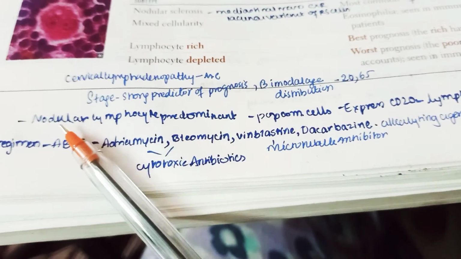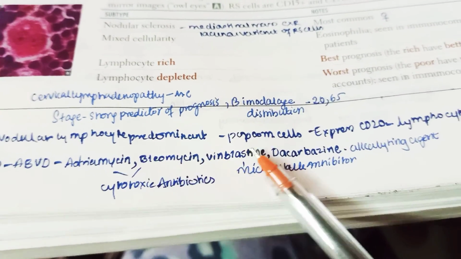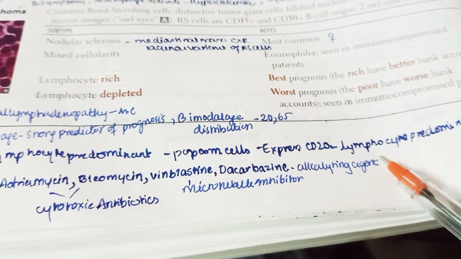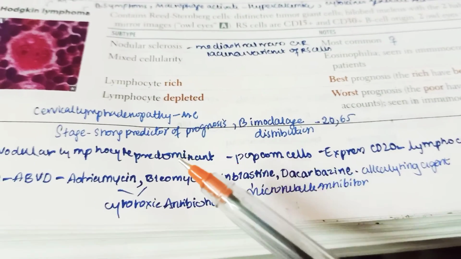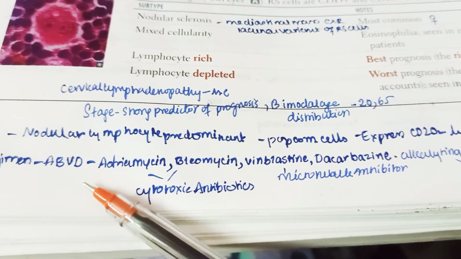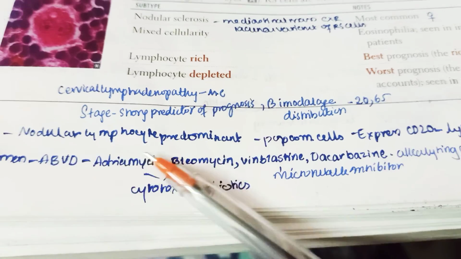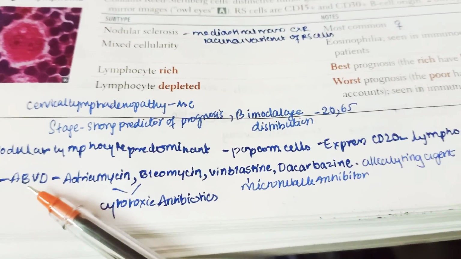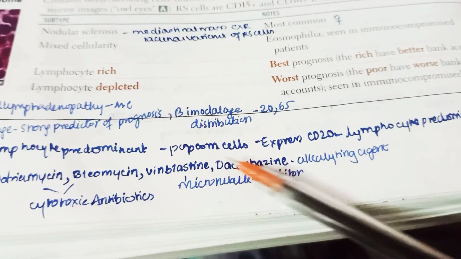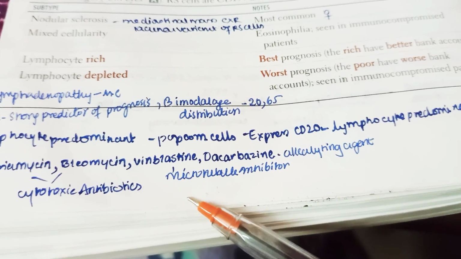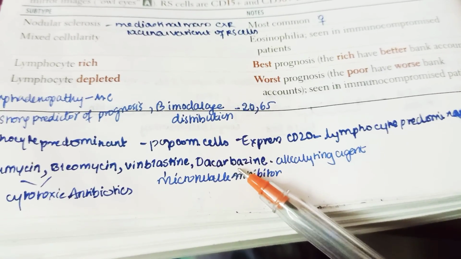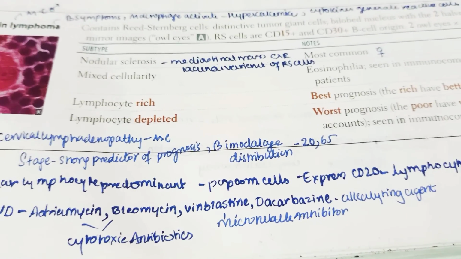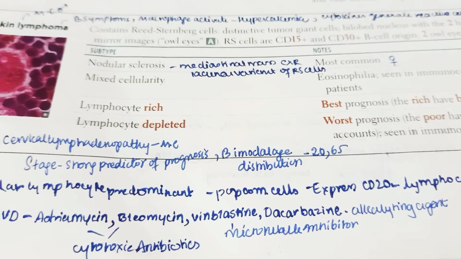Bimodal age distribution already discussed. Nodular lymphocyte predominant: popcorn cells express CD20. So popcorn cells are seen in Hodgkin lymphoma. Treatment regimen ABVD. ABVD means adriamycin, bleomycin. Actually, these are cytotoxic antibiotics. I'll discuss pharmacology also later. Next, you can use vinblastine, dacarbazine. Okay, vinblastine is a microtubule inhibitor, dacarbazine is an alkylating agent. So these are the drugs which we use for Hodgkin lymphoma. In the next session, we'll start with non-Hodgkin lymphoma.